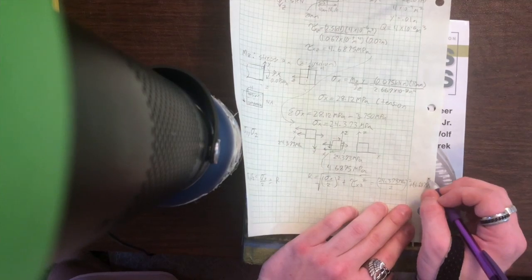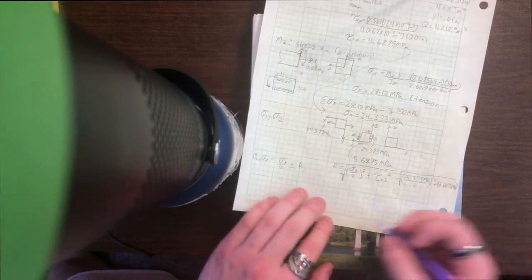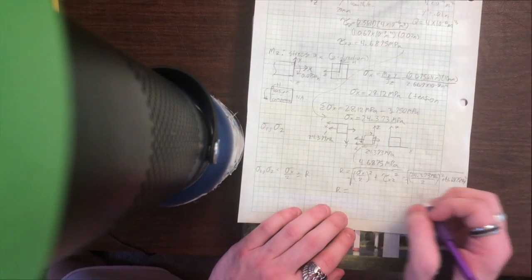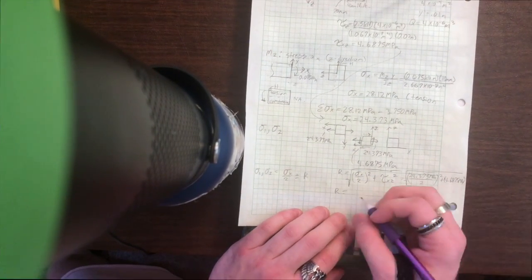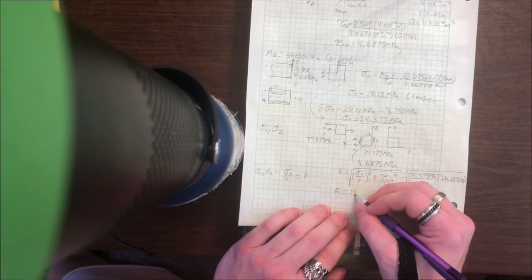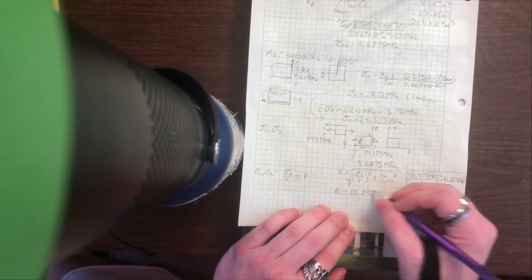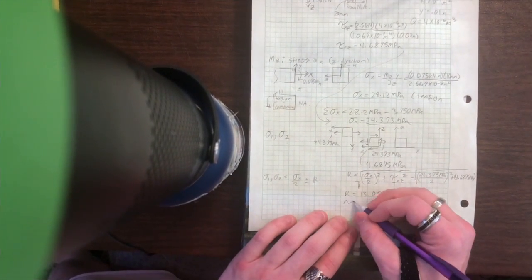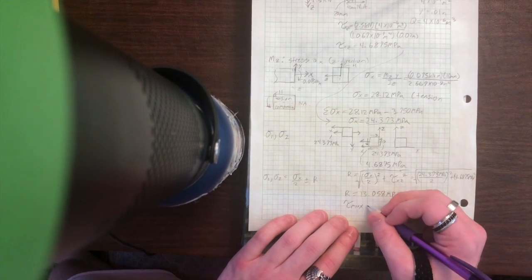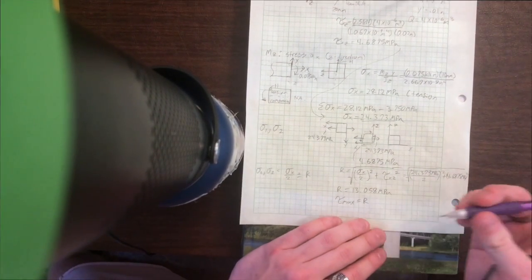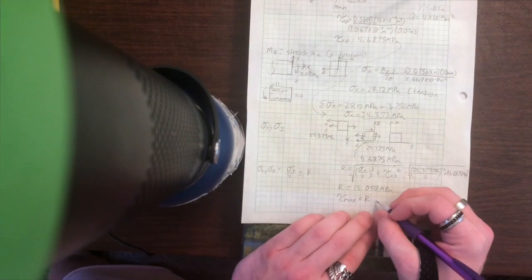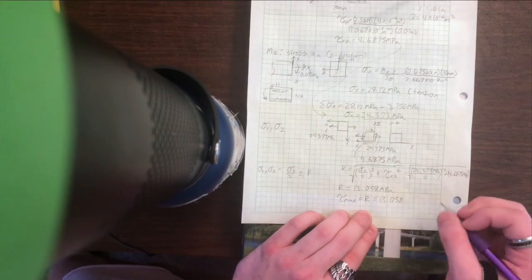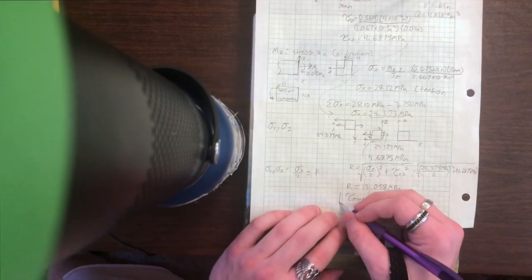And the whole thing is square rooted. This becomes 13.058 megapascals. Tau max equals R from the Mohr circle, so tau max equals 13.058 megapascals.